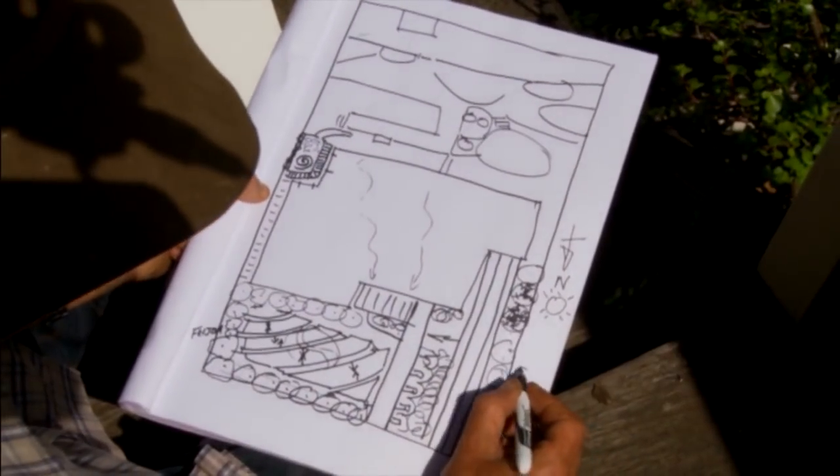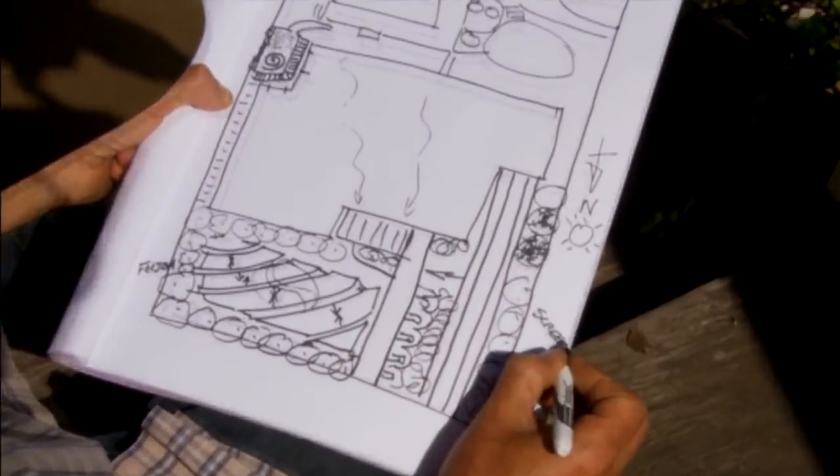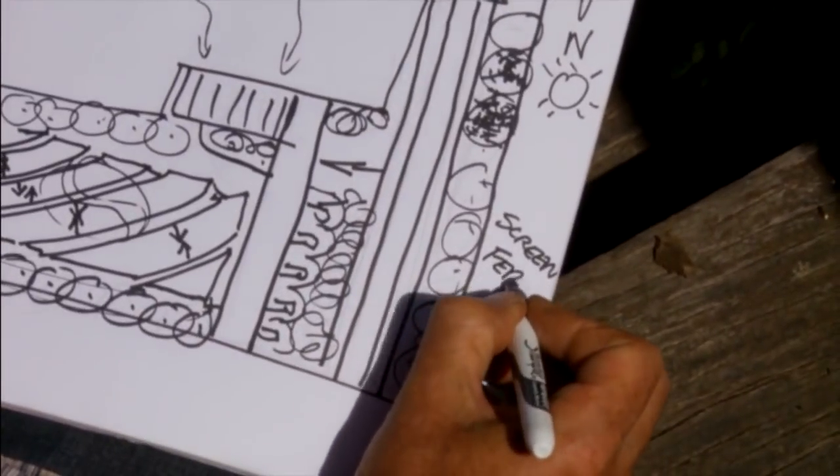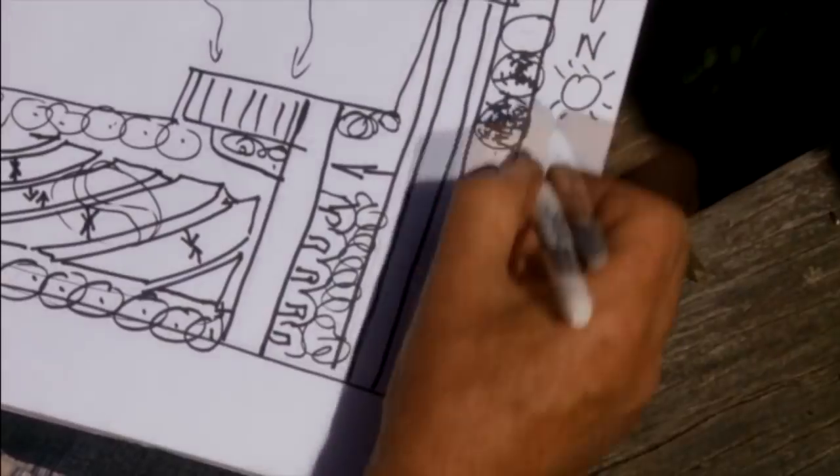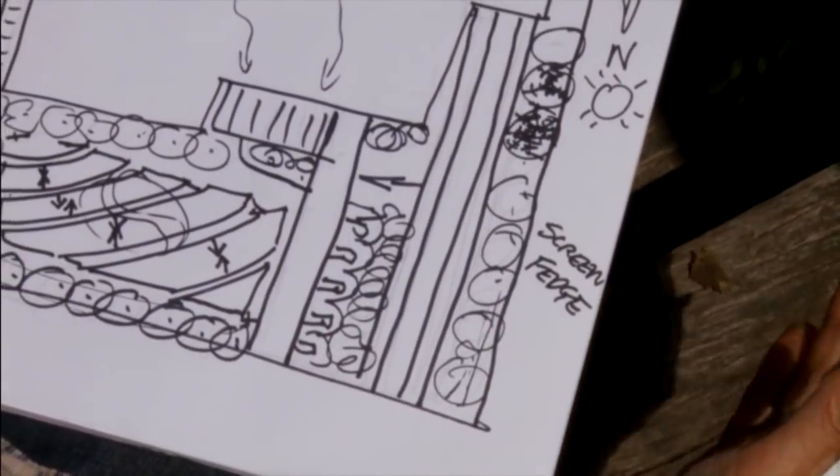So this could be a screen, fedge. Beneficial to screen the neighbours, but also nice for the neighbours to look at.